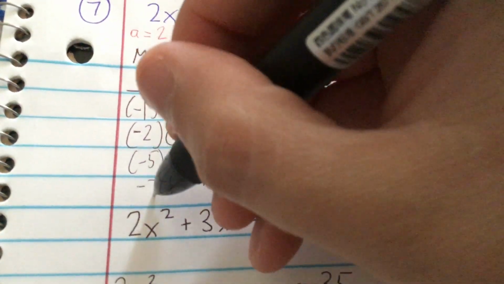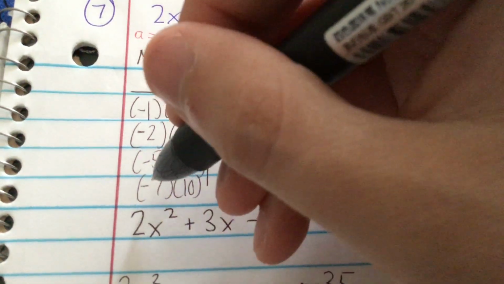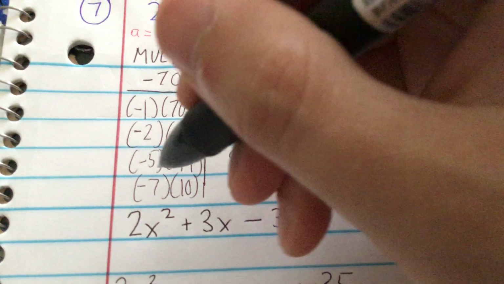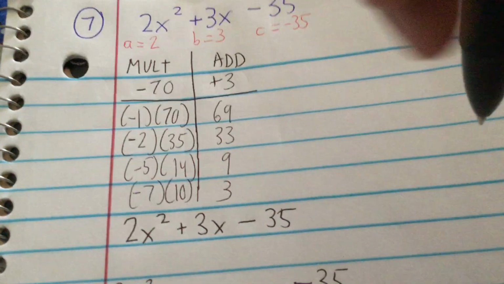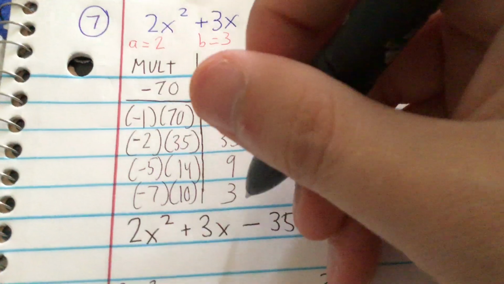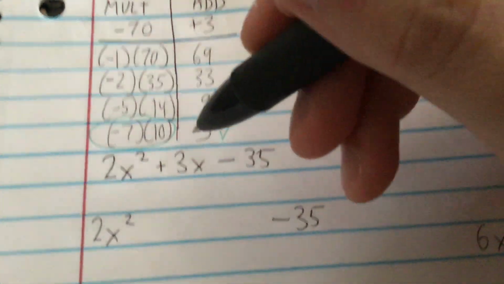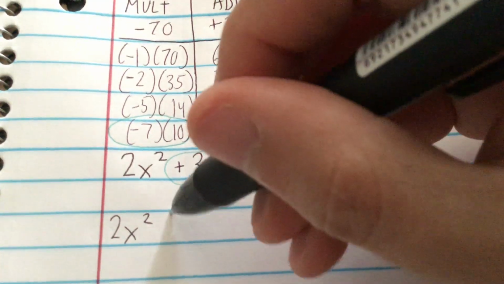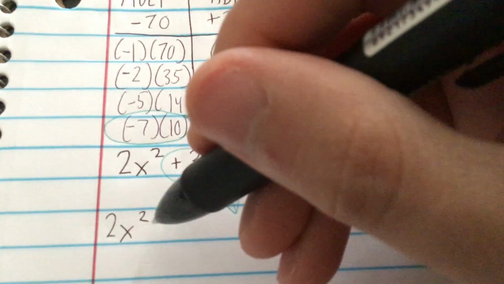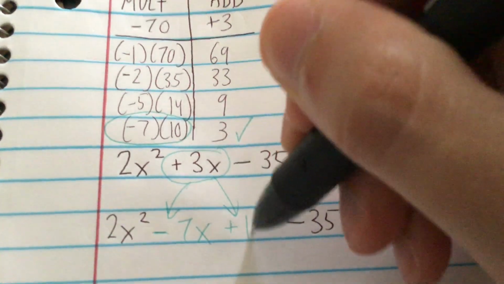And so let's try negative 7 and positive 10, because negative 70 divided by negative 7 is positive 10. Negative 7 plus 10, however, is positive 3. Finally, we got our winning team. So if we win with negative 7, positive 10, that means that we split the middle term, that positive 3x, into negative 7x and positive 10x.